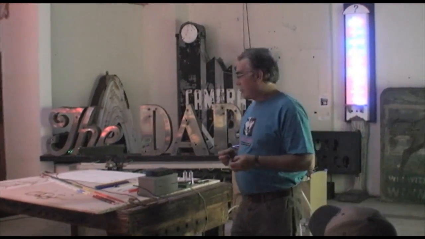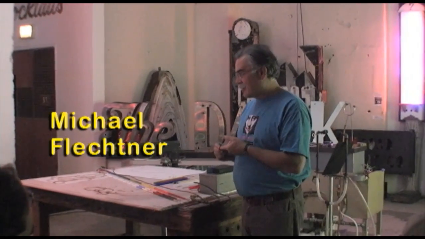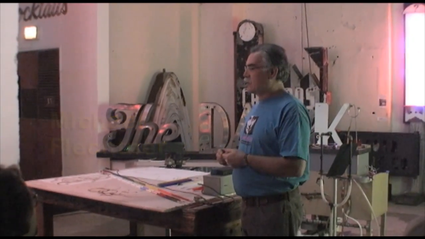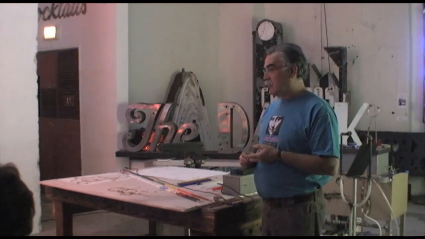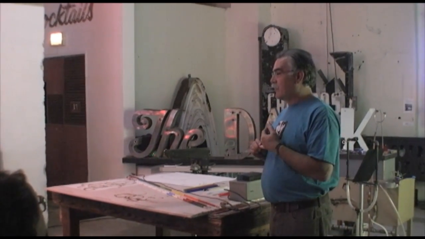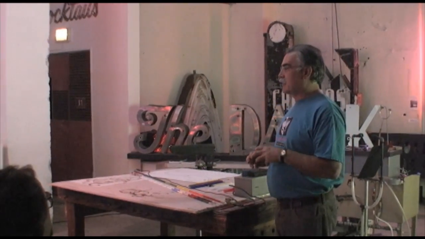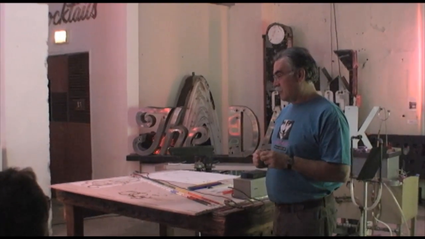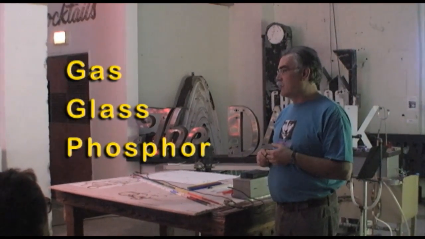The three components of color in the neon tube are gas, what sort of illumination gas we put inside, the color of the glass itself, and then sometimes there's a phosphor coating inside the glass tubing that also imparts color. So gas, glass, and phosphor.